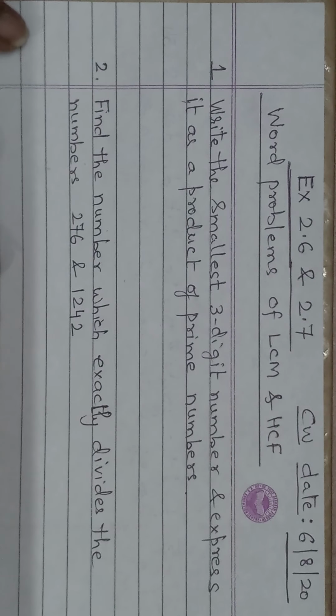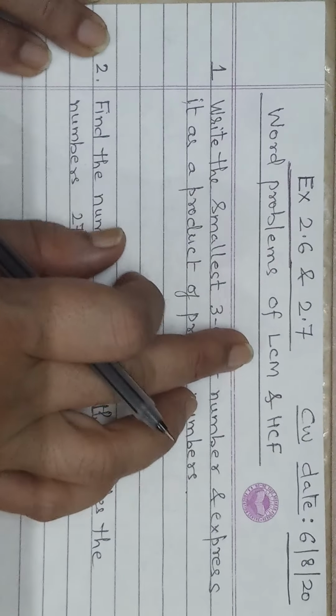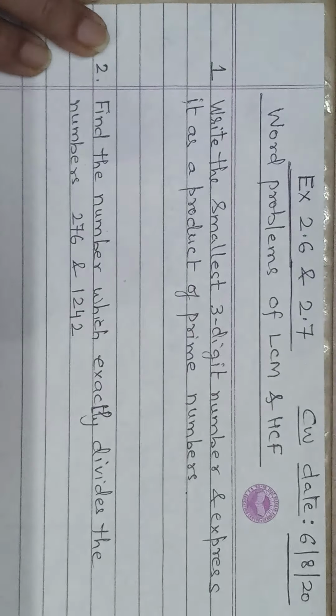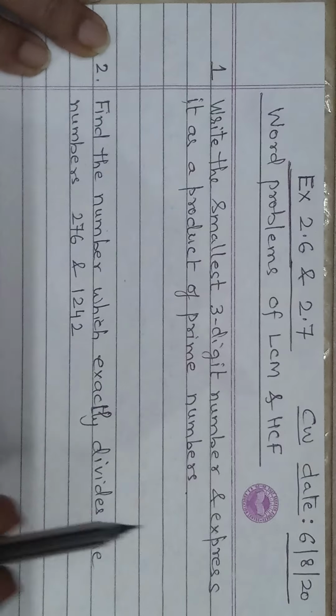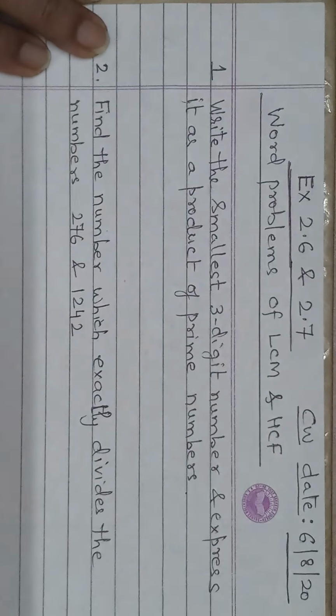Hello students. Today let us do the word problems on LCM and HCF. It is based on Exercise 2.6 and this is going to be your homework. On the next page you are also given the homework which we have to do for the same date.